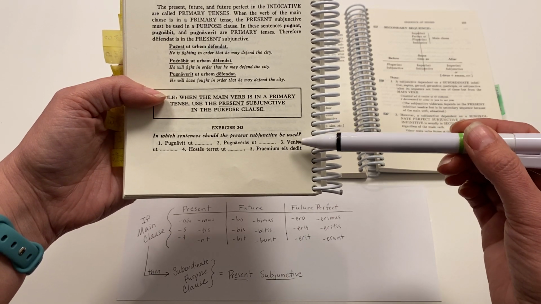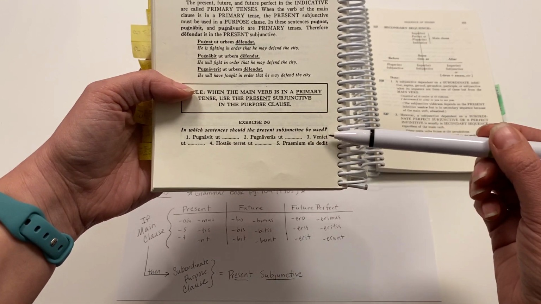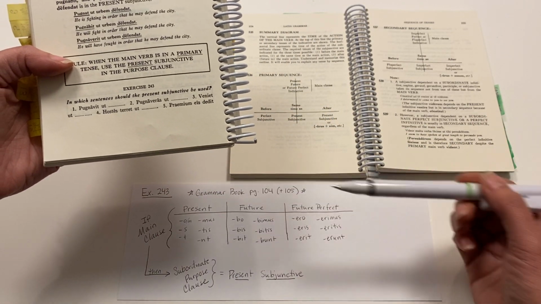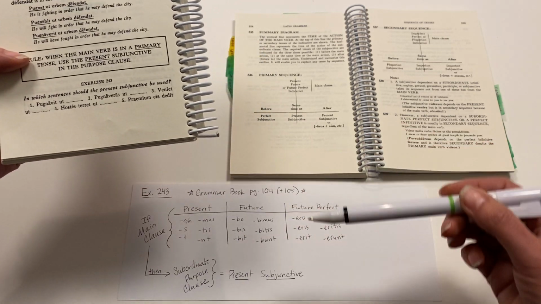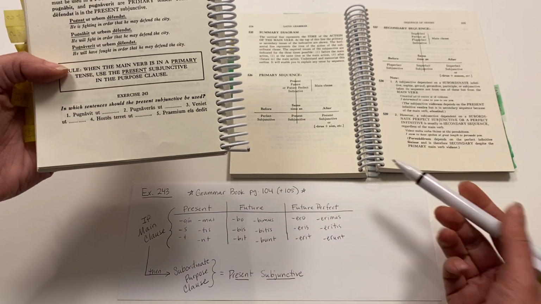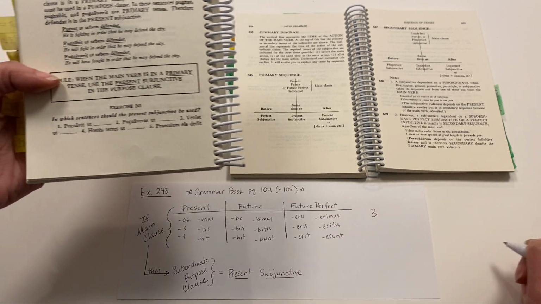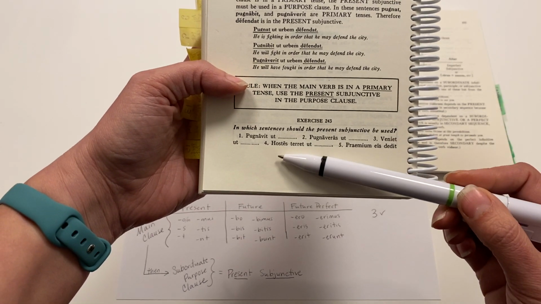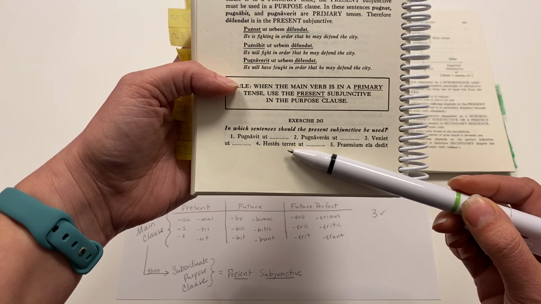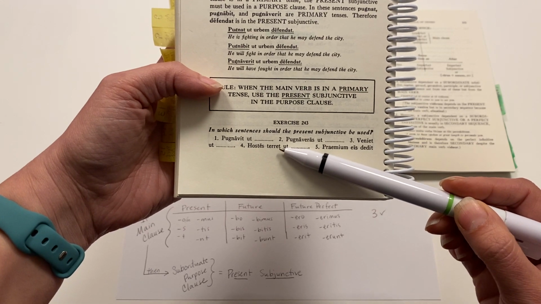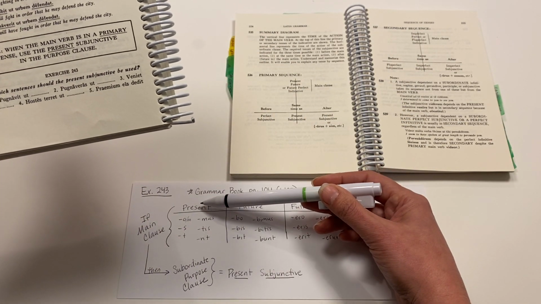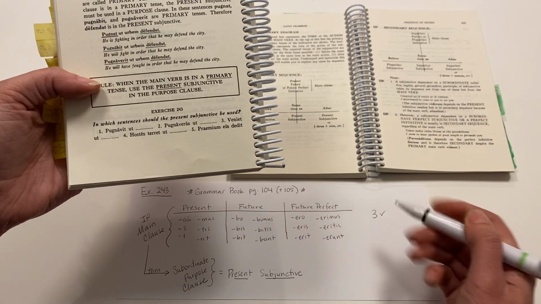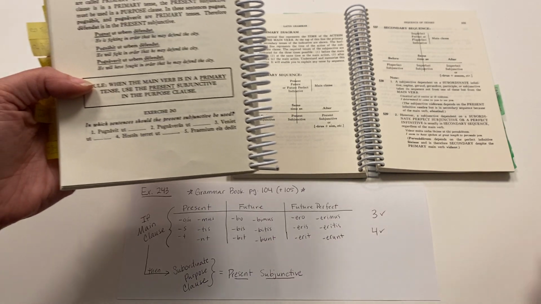Here's the next one. 3. Venit, ut. Venit, well, that's just a T ending, right? That's in the present tense. That is in the main clause, and so number 3 will use the present subjunctive. Let's do one more. Hostes terret. There's your verb. Again, just a T ending, which is present tense. Since that's in the main clause, then we will use the present subjunctive in number 4.